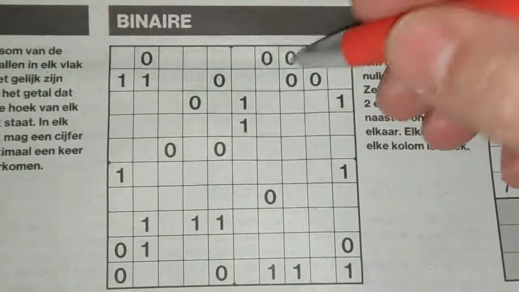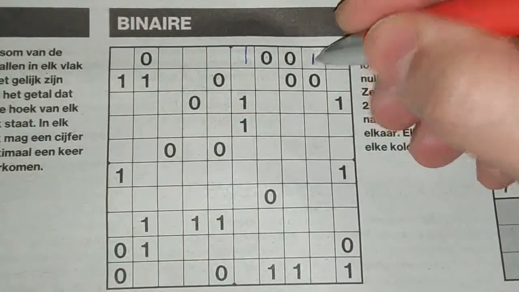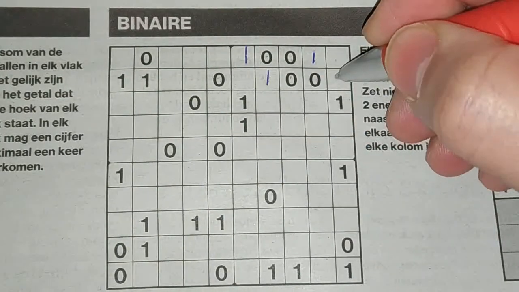Alright, a double O, here one, there one. A double O, here one, there one.